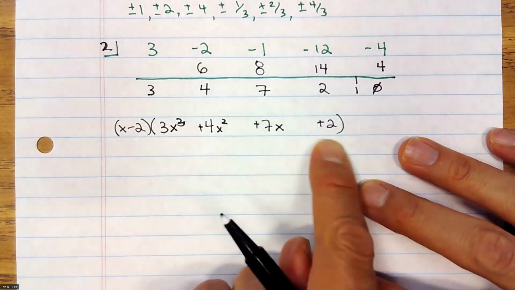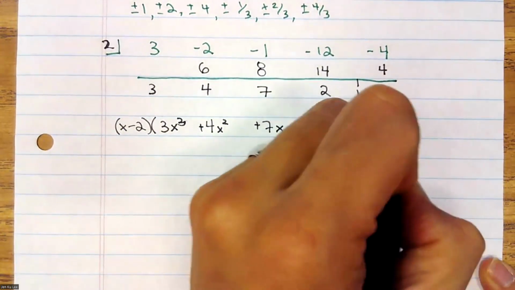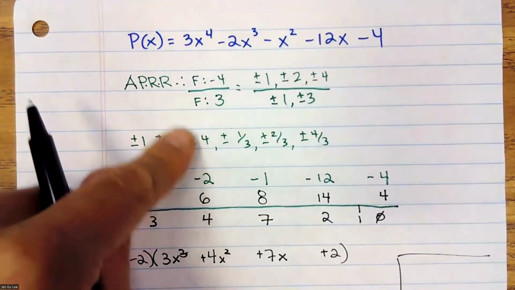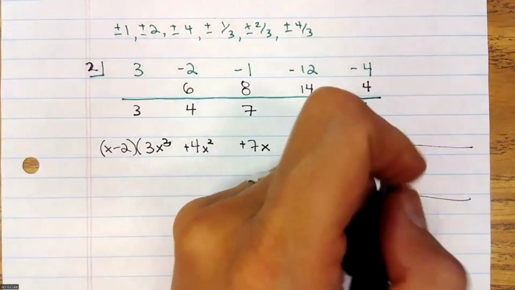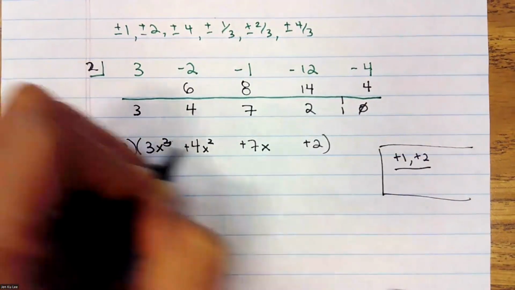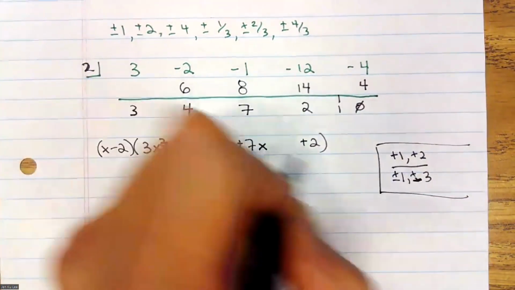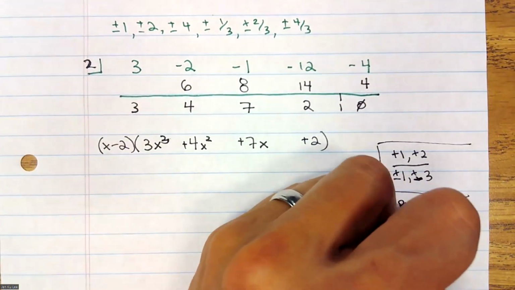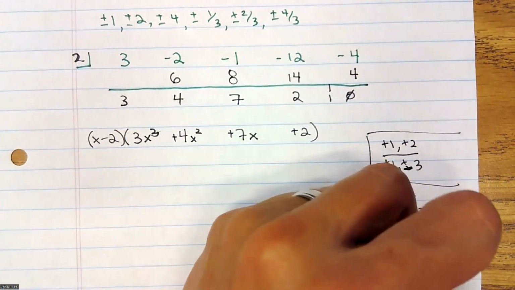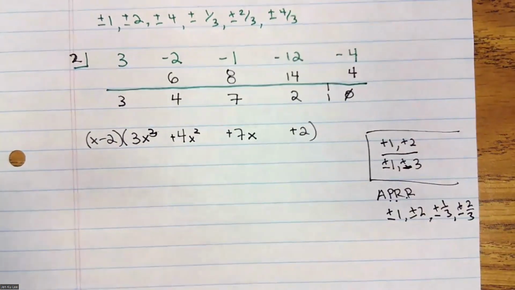Then I would have to do this over again, one more time. Now that I've shown you guys a lot of examples of where we find this, factors of 2 is plus or minus 1, plus or minus 2, over the factors of 3 is plus or minus 1, plus or minus 3, right? So the possible rational root list is going to be plus or minus 1, plus or minus 2, plus or minus 1/3, plus or minus 2/3.